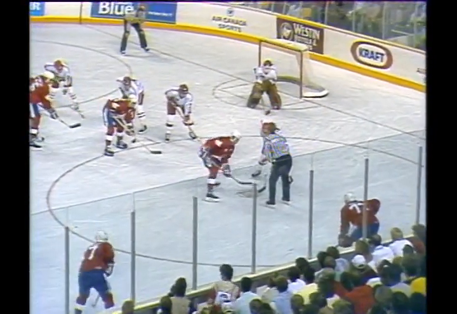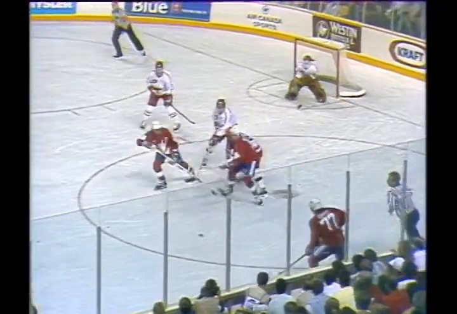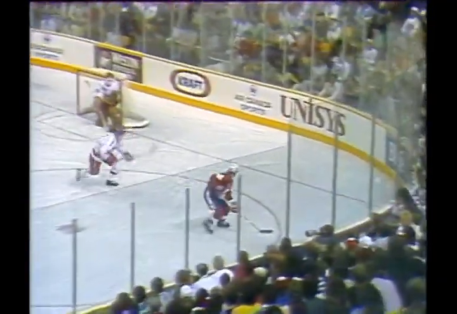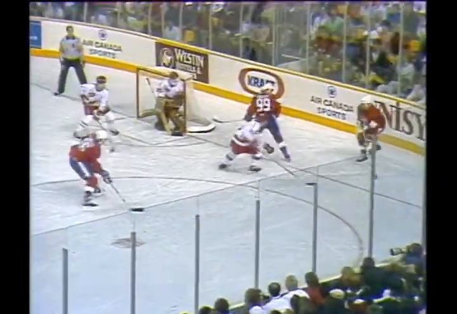Messier, Lemieux, and Gretzky up front. Coffey and Bourque the point men. Messier gets the face-off to Coffey. To Gretzky, back to Coffey. Over to the other side. Bourque feeding into Gretzky. Gretzky trying to make a play into Messier. Messier fired it in front. Bourque had moved in, but missed it, and Makarov breaks out with Krutov. Messier trying to get back and does, and Makarov's shot blocked by Coffey.